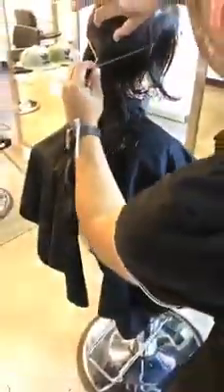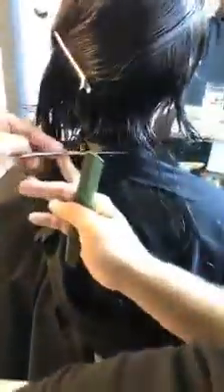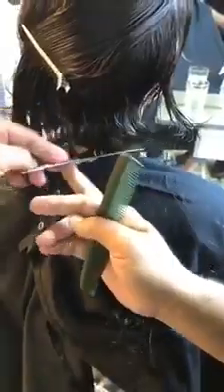Is Manny using Mizutani shears? Yeah. Which ones? Oh, you're using the lefty factory pen slam. So it's the same as what I've been using lately, but obviously you can tell Manny is left-handed. Born this way. Like Lady Gaga. He was born that way.